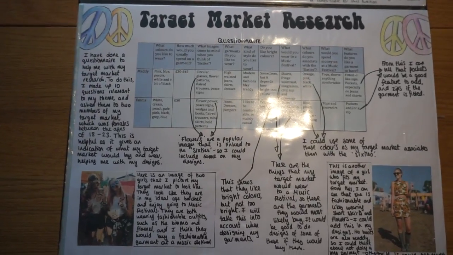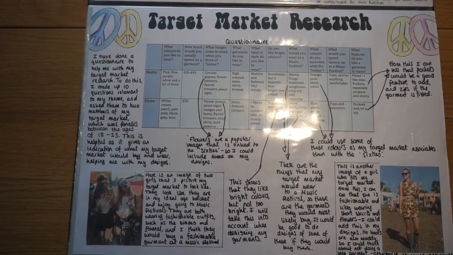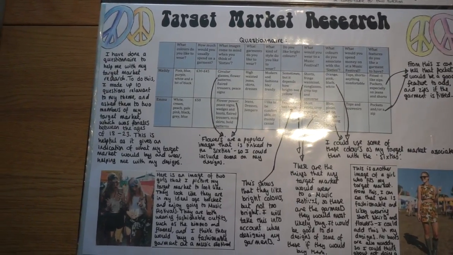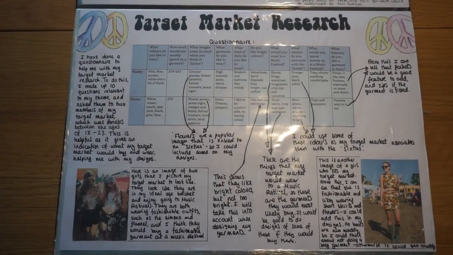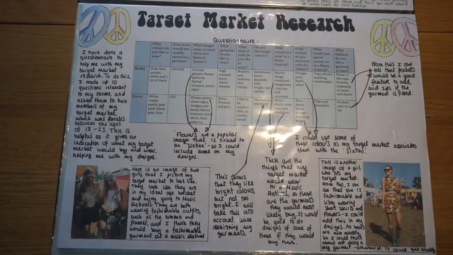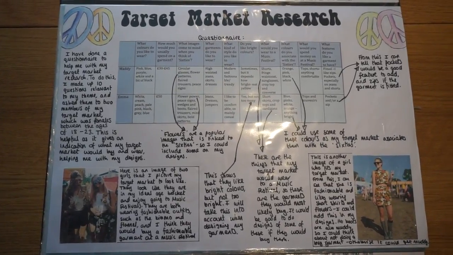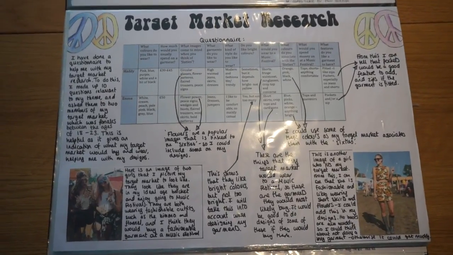Then I've done some target market research. This was a really key piece of work in my folder. Basically I went around and asked a couple of people different questions that would help me figure out what could make my garment good. Some of the questions are like, what colours would you like to wear? How much would you normally spend on a garment? When I say swinging 60s, what sort of things spring to mind?